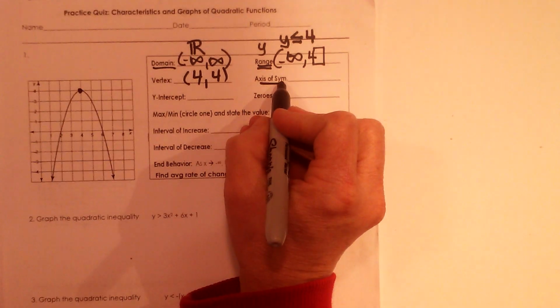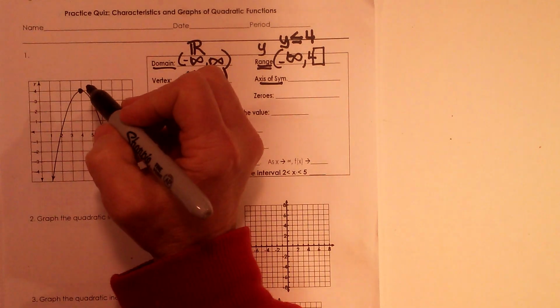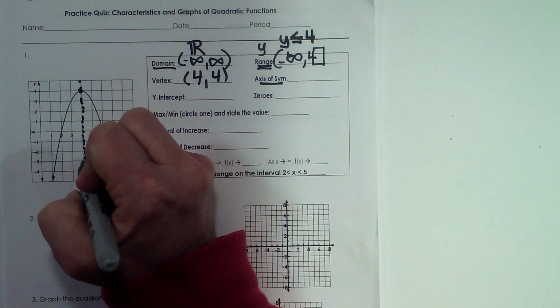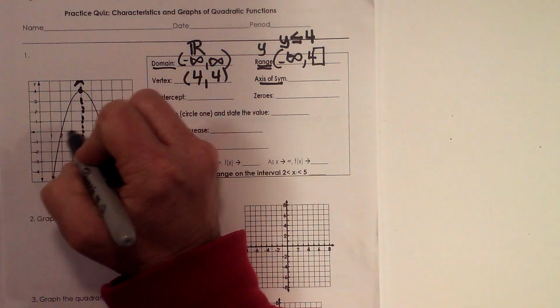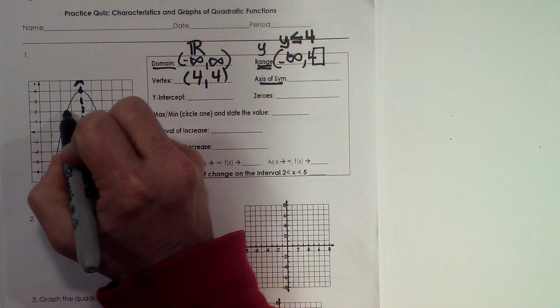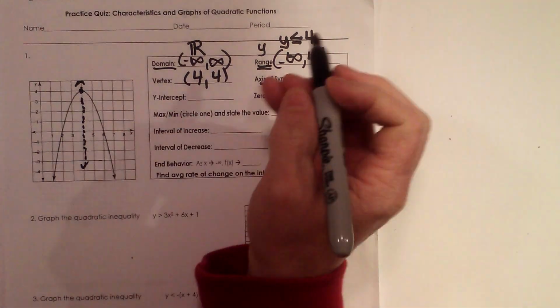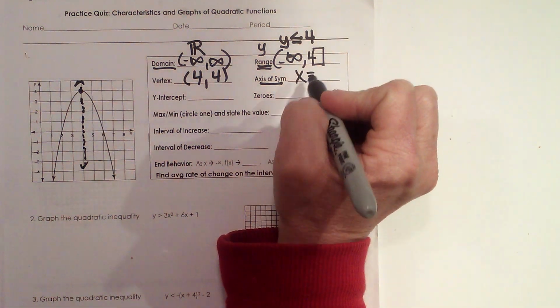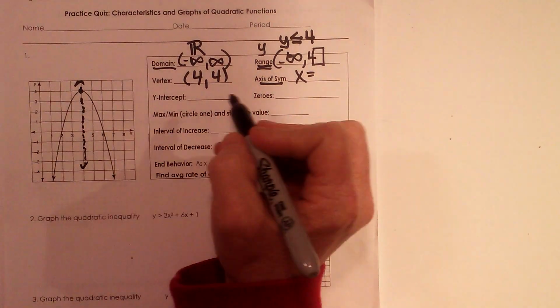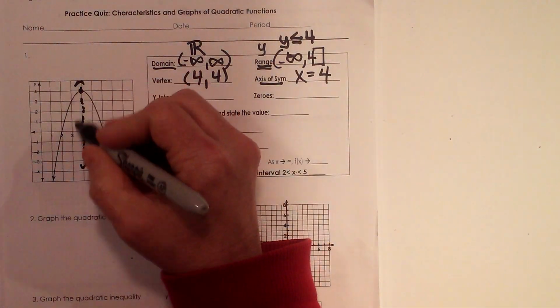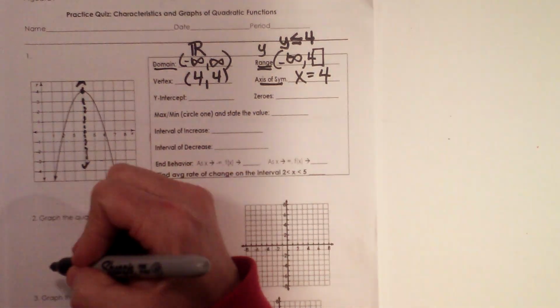The axis of symmetry. That's the line that goes down the center of the parabola, and it's symmetric across the parabola. So you have matching points on either side of this line. It's a vertical line, so it's an x equals equation. And where does it go? It goes through the point 4 on the x-axis. So it's a vertical line going through the point 4.